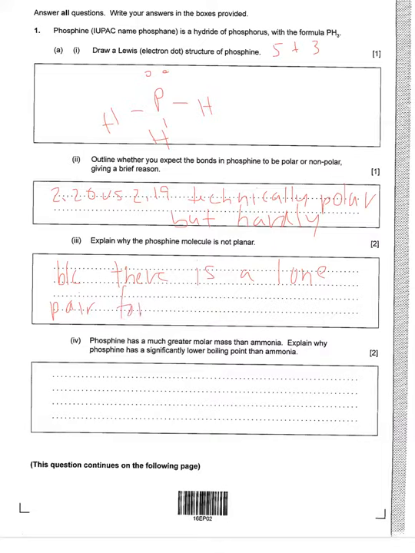forcing the hydrogens closer together. And when it forces them closer, it takes them out of the plane. Number 4, phosphine has a much greater molar mass than ammonia. Explain why phosphine has a significantly lower boiling point.